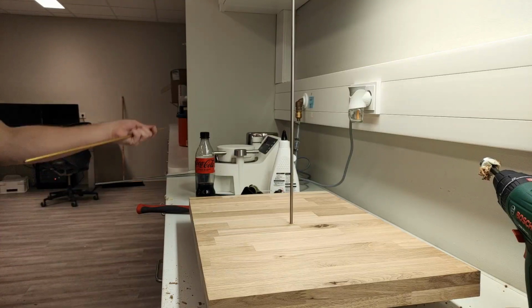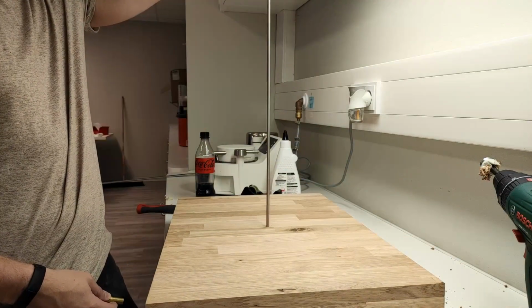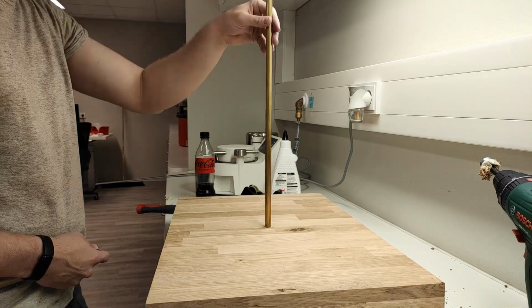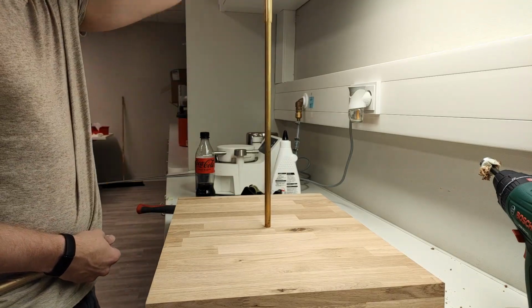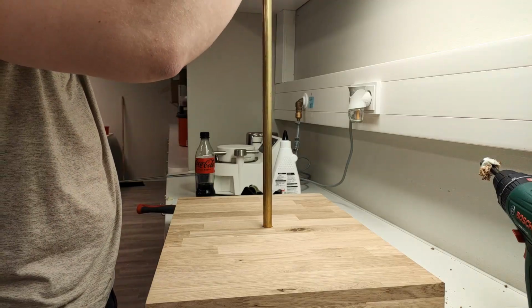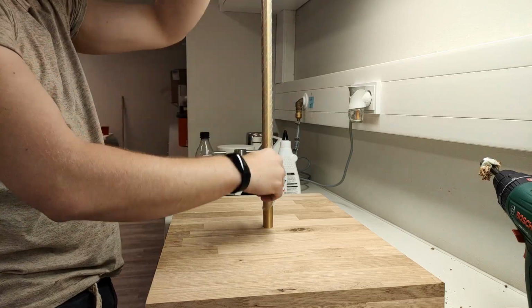When I first put all of the brass tubes on top of the steel axis, I was a bit afraid that this wobbliness would cause an issue later, but as you will see in the end, I added a bearing to the outermost brass tube, which would alleviate the wobbling.